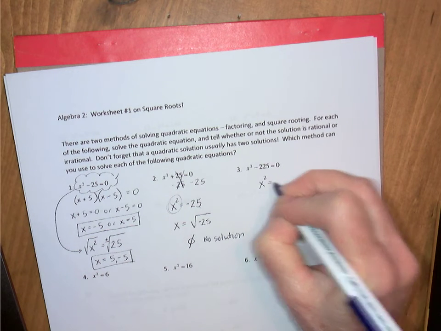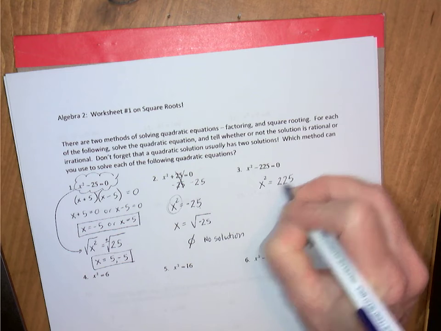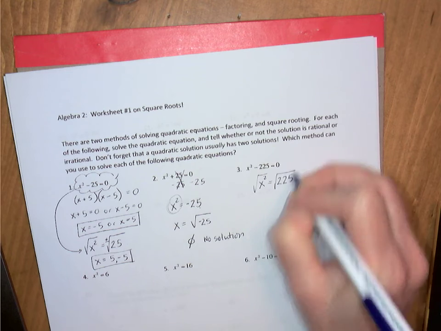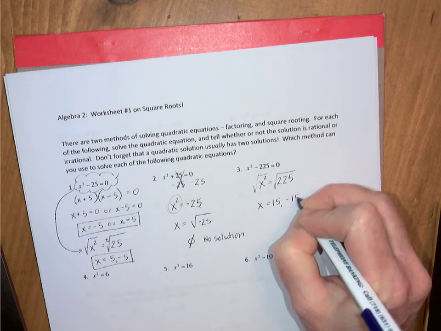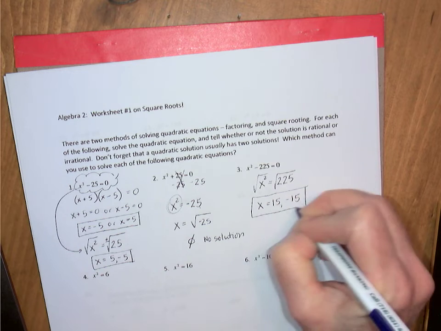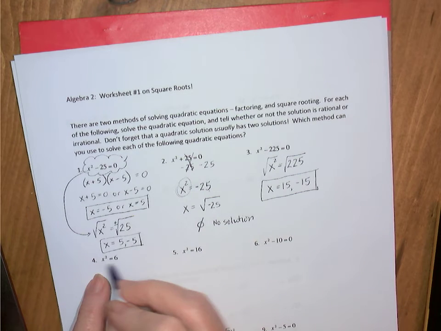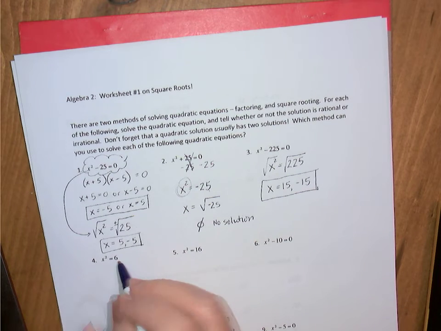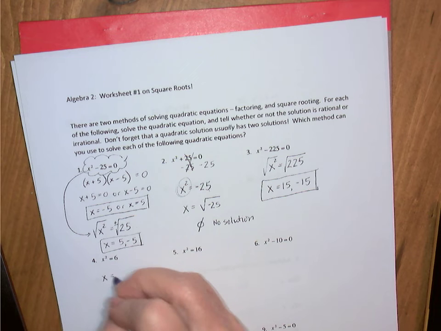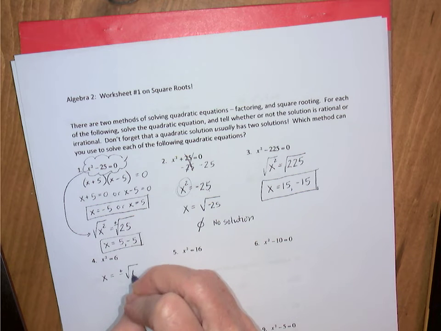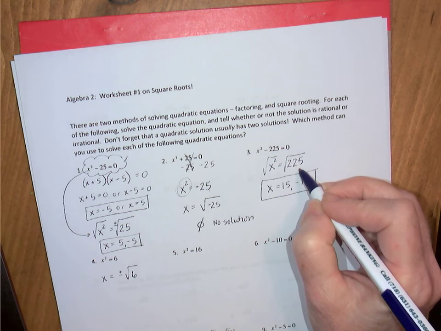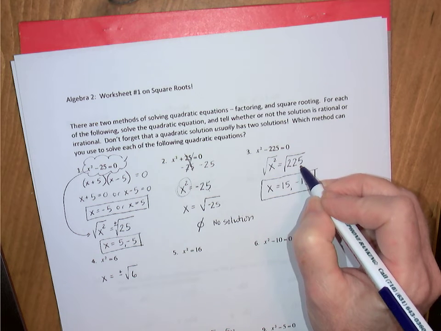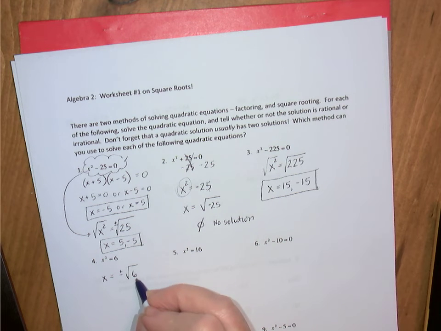Number 3, you know what? I'm going to solve that by square rooting, because I know that I can. And the square root of 225 is 15, and we also have to take negative 15, right? So easy. Now, for number 4, I'm going to solve that by square rooting also, but it's not going to work out so nicely, right? So there is some number that I know, in fact, off the top of my head, which when squared gives us 225. I'm not so lucky with 6.